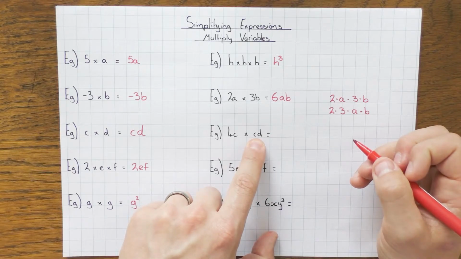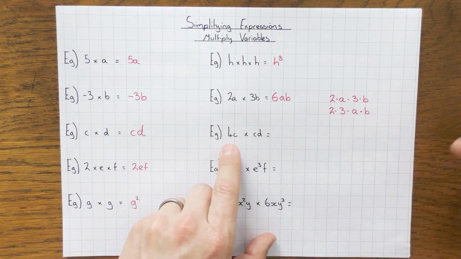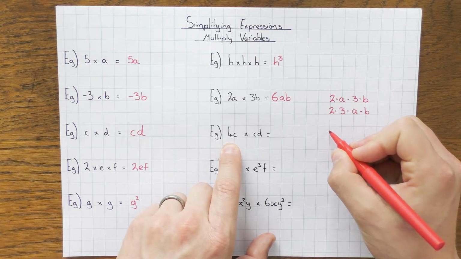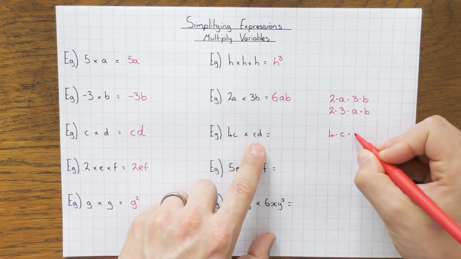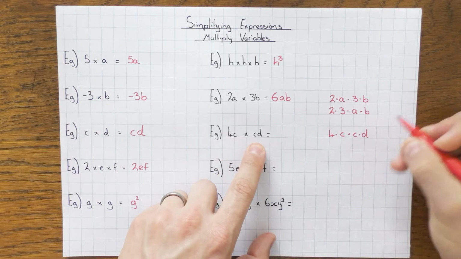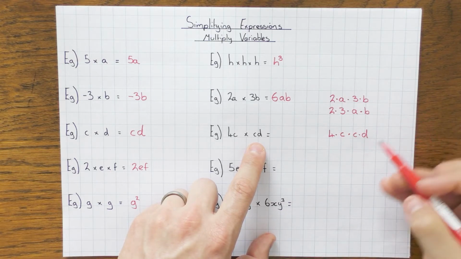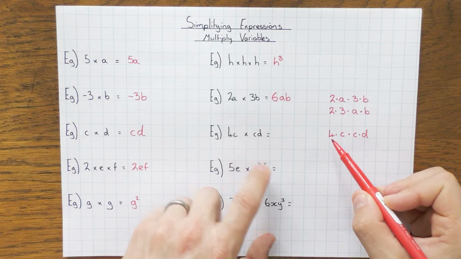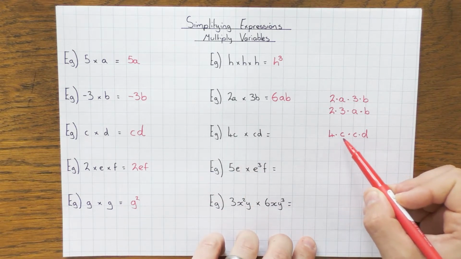And I also have a c here, but it's part of this cd. So I'm going to do exactly the same thing here. I'm just going to break it up and show you what happens. So 4c is 4 times c times c times d. And again, I'm going to put all the numbers to the left and in alphabetical order. Well, luckily for this one, it already is. The number's on the left, and this is already in alphabetical order. But it helps you see what to do.